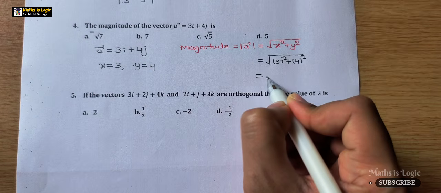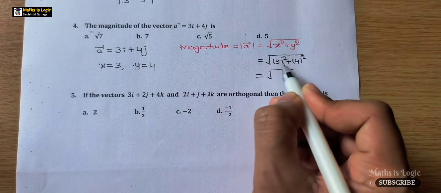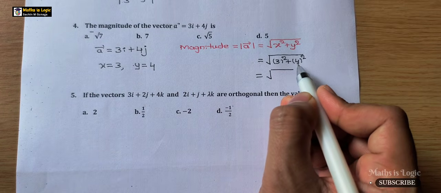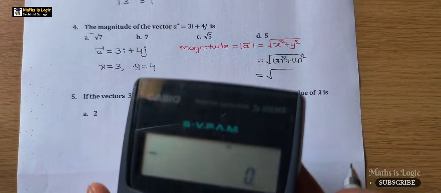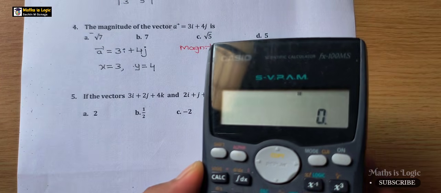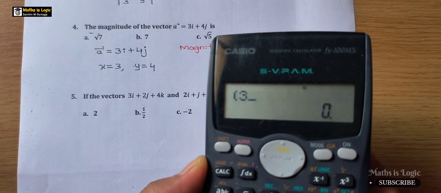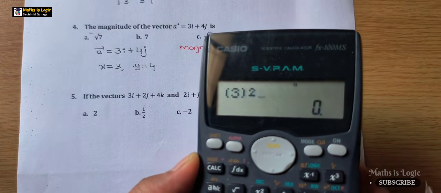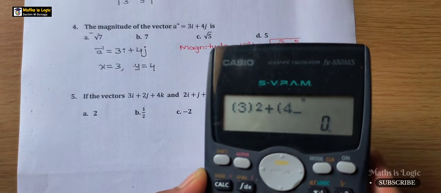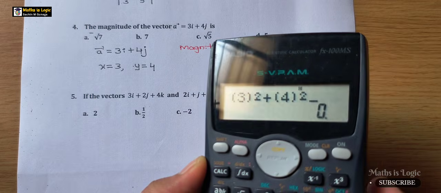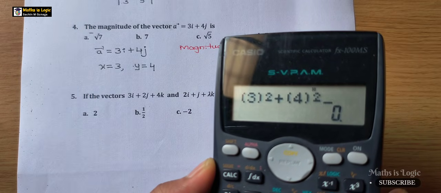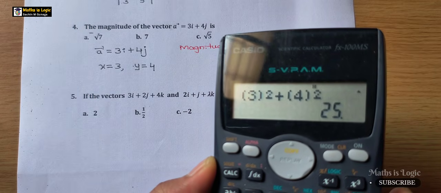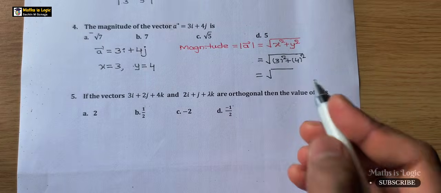So which is equal to square root, you keep it as it is, so directly use the calculator. So you can see 3 square, so in bracket 3, again here it is square, plus again in bracket 4 square. So 3 square plus 4 square, if you apply directly in the calculator, how much it will show you? 25.